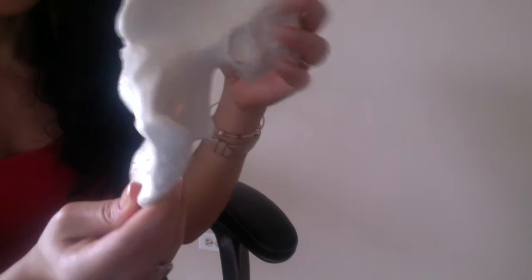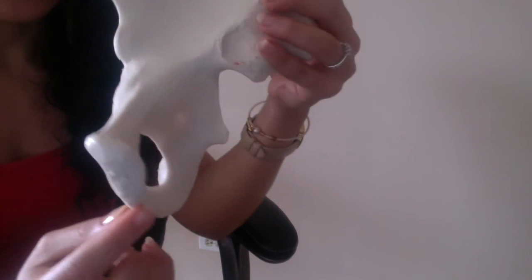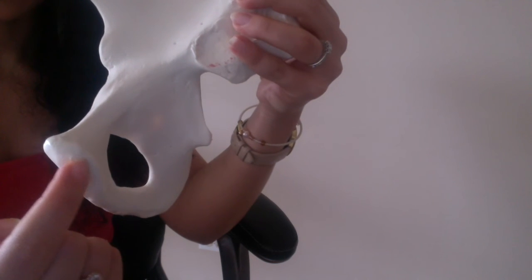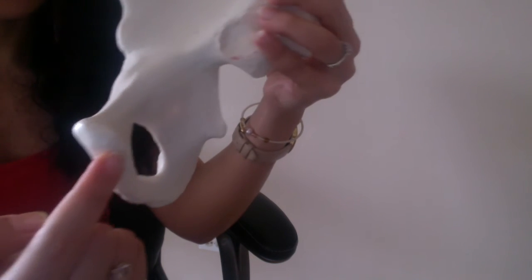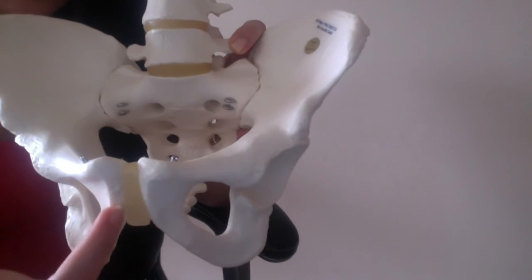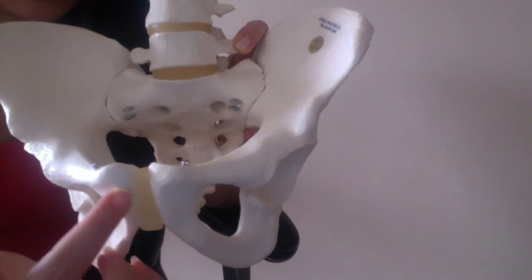And then finally, again on the anterior side, we have right here the pubic crest, which is the anterior portion of the pubis, and it forms the pubic symphysis, which is the joint between the coxal bone on the right and on the left. So right here would be the pubic crest.